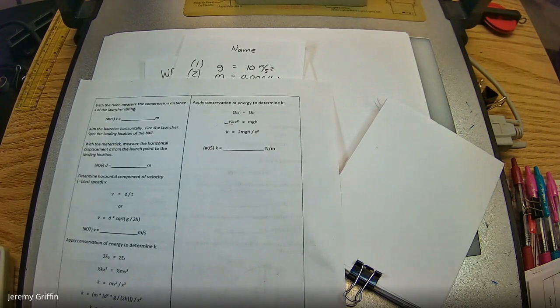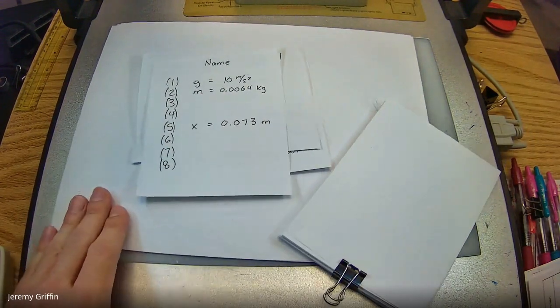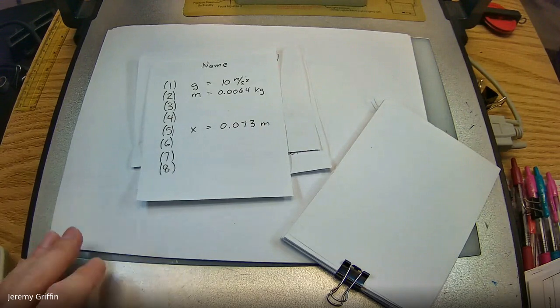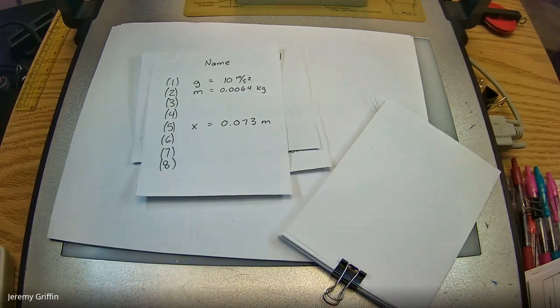Any questions? So you guys got your name on this quarter page. You have it numbered 1 through 8, although if you pick that other procedure, you really have 5 steps, so that's okay too. And at the very end, you'll have a conclusion: spring constant equals so many newtons per meter. You guys ready to head outside? All right, let's head outside.